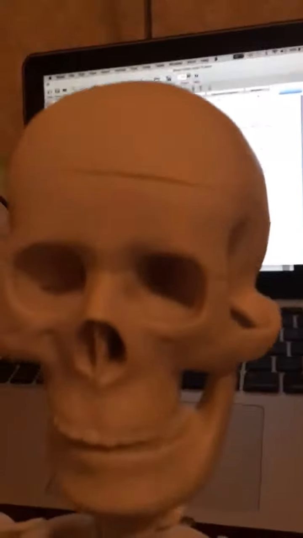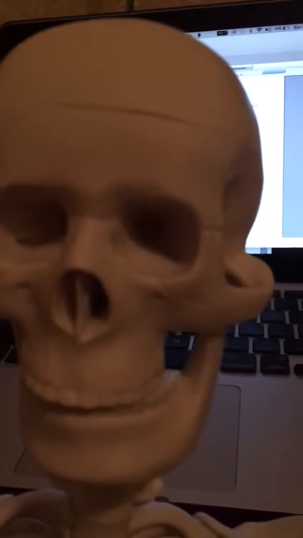And the optic canal is that opening right there. And that's where the optic nerve and ophthalmic artery pass. And then the sella turcica, the pituitary gland, sits on that fossa.